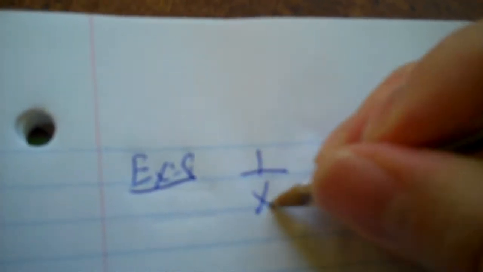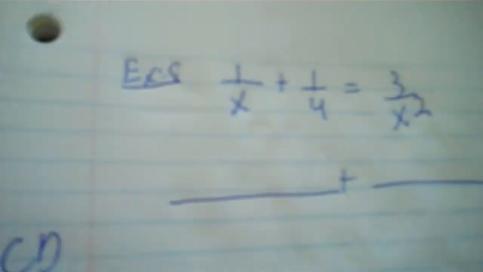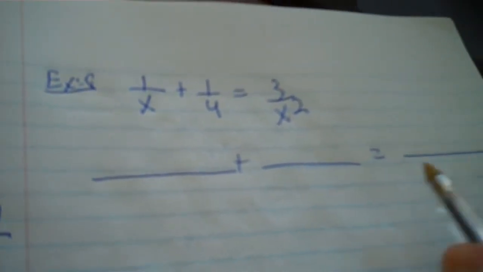Okay, example 8, we've got 1 over x plus 1 over 4 equals 3 over x to the second. Now, I need to use my common denominator method because the ABC will not work. Now there is an equal, so once I get the denominators to match, I just drop the denominator from the problem, but they have to match first.